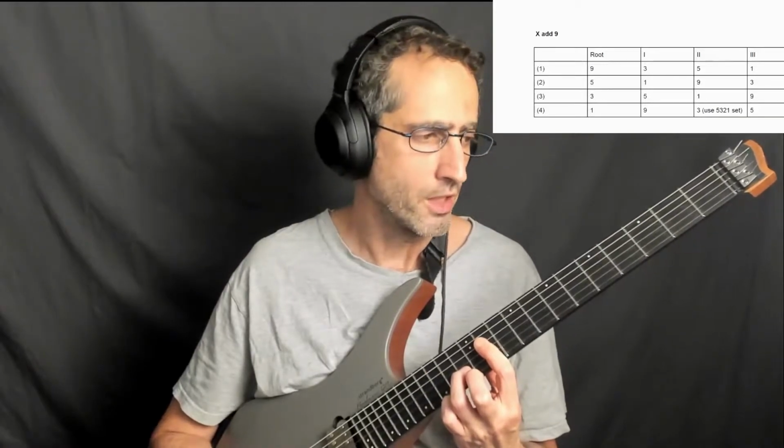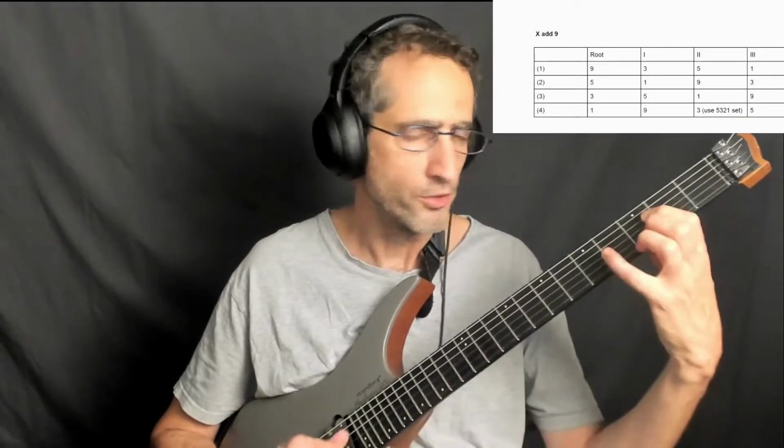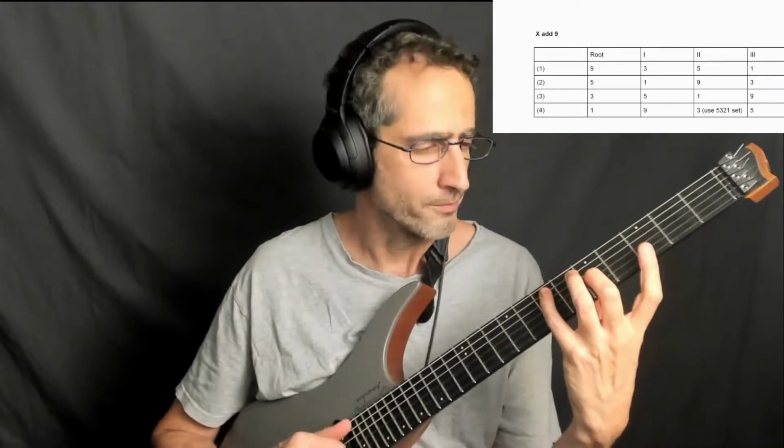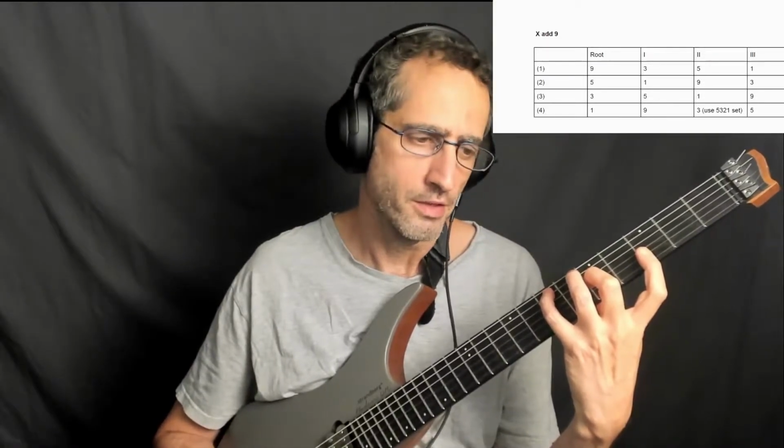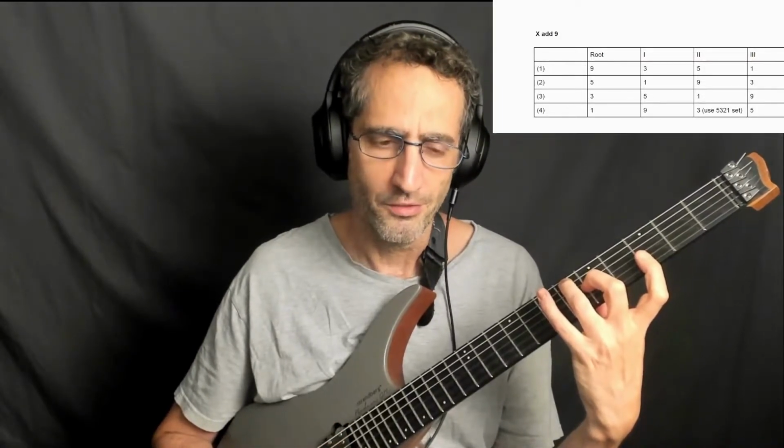Okay, the next inversion is second inversion, and here I want to explain something weird: I'm not going to use 4 strings because I can't reach all my chords here. So instead, use the strings 5, 3, 2, 1. So the notes are E, C, D, and G, and the numbers are 3, 1, 9, 5. Right? It's already beautiful, I assume. Make it minor.